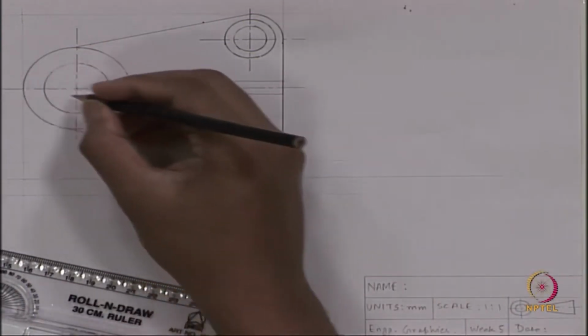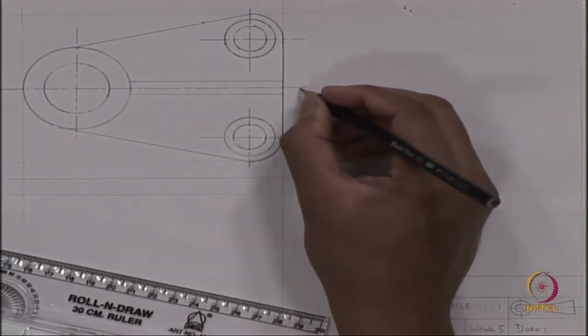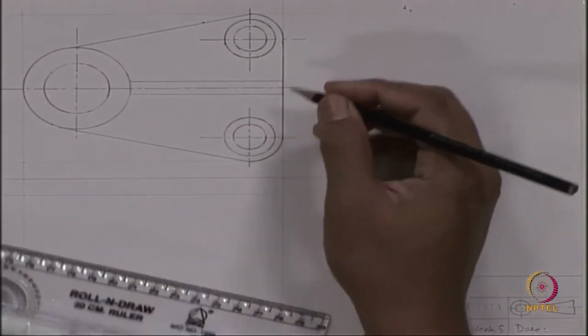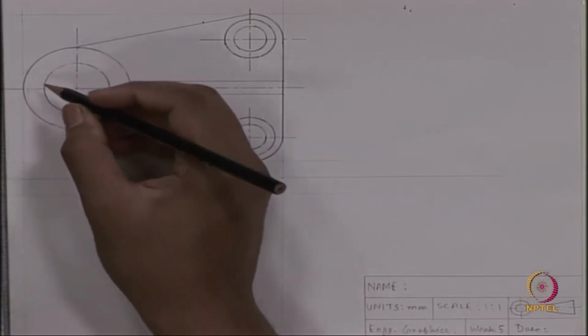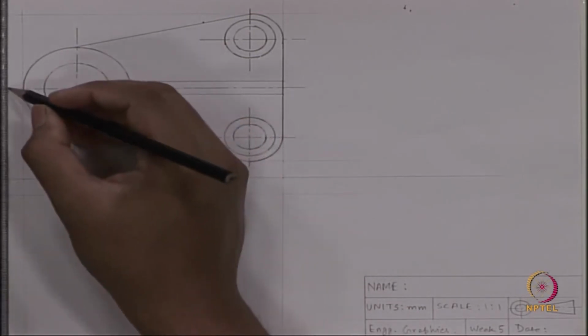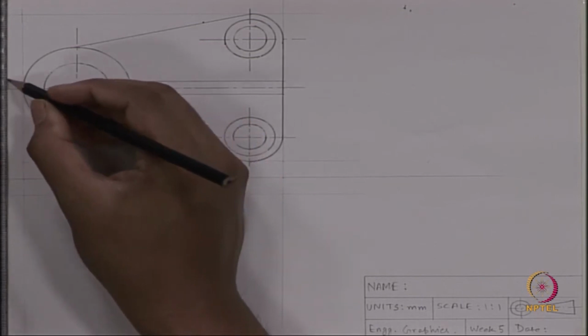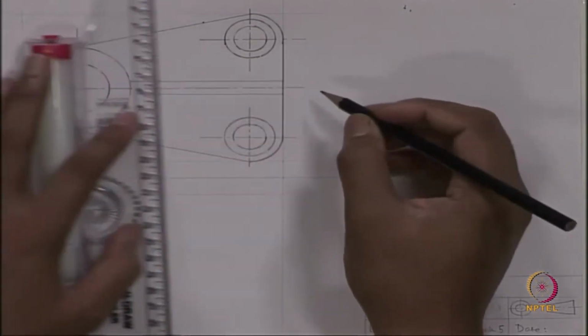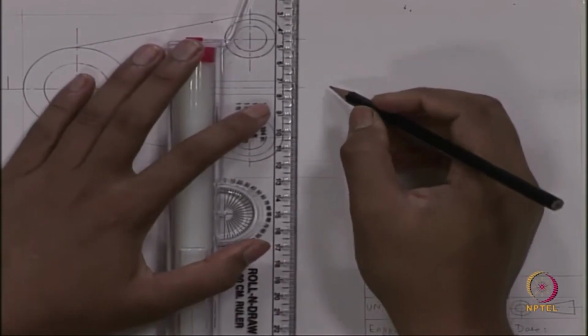So, this whole line is representing the cutting plane. Here I will show one arrow, that this will be the viewing direction after cutting. On this side also similarly.